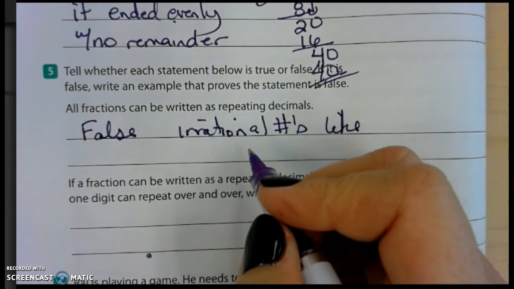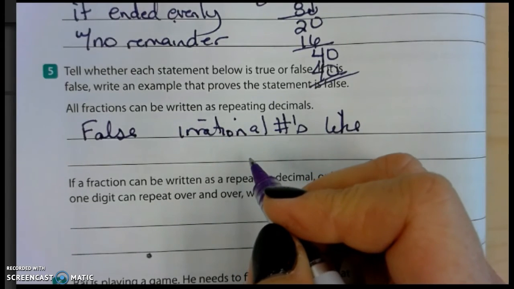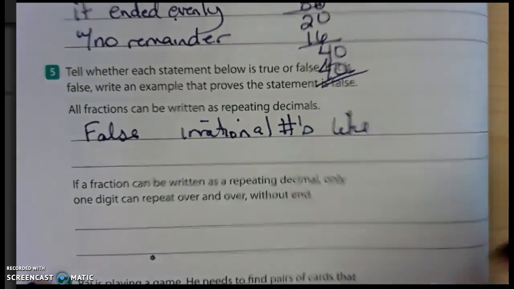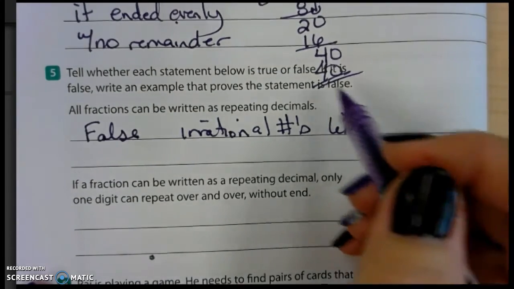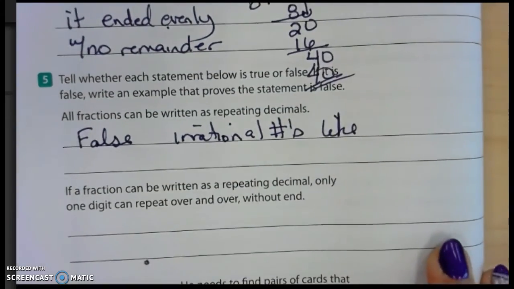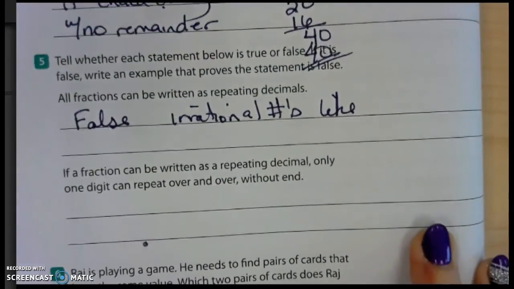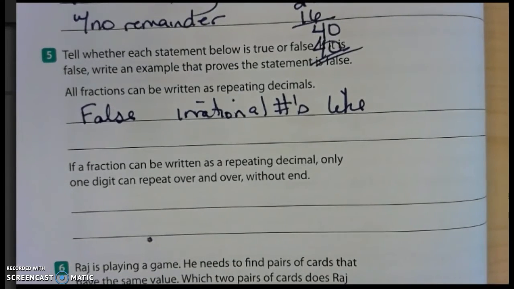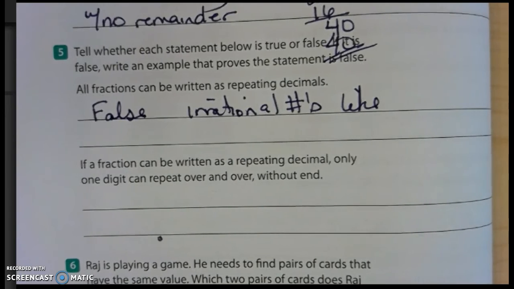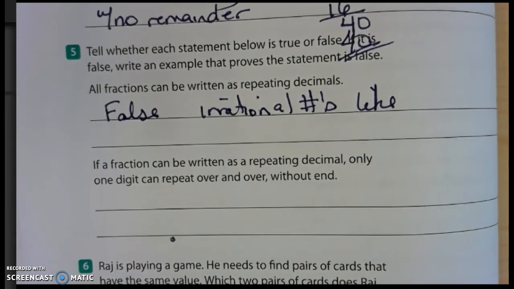Yeah, so I had an example in the last class. What did we use? I can't remember. When I remember, I will write it down for you. I went blank.